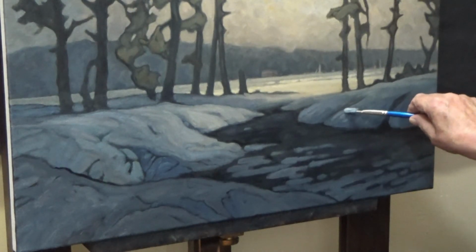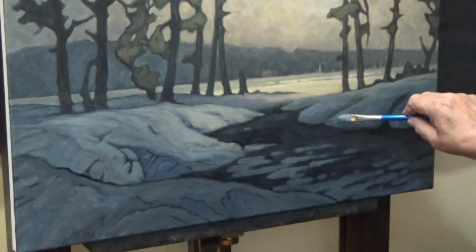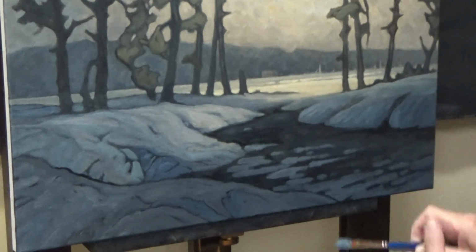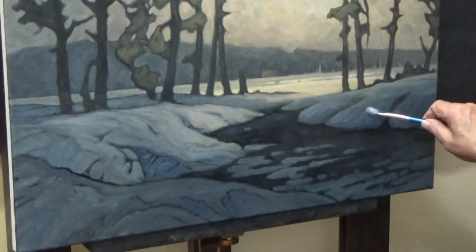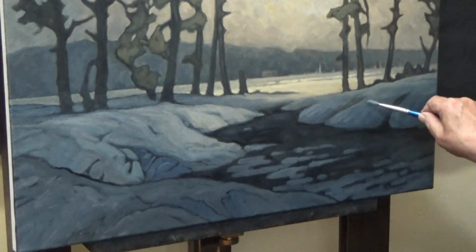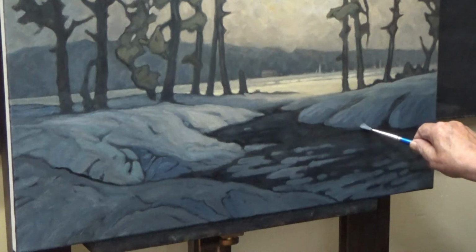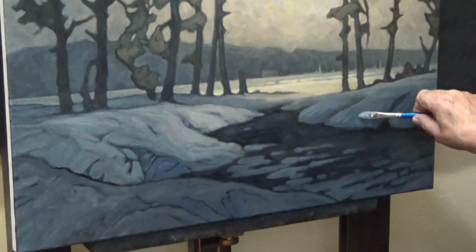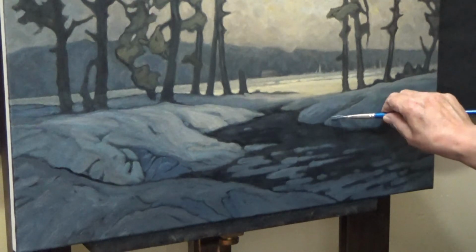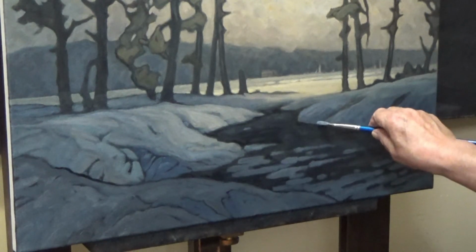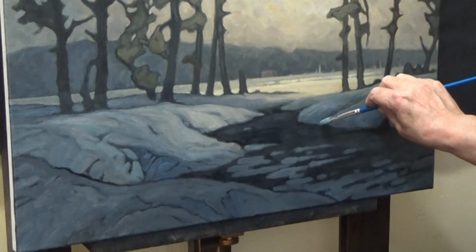See, so I am. The bulk of these brush strokes are in the same direction as the slope coming down. But every now and then, I'm trying to change that direction a little bit. I will end up with that monotony. Don't want that. There, I think I'll close that one in a little bit.